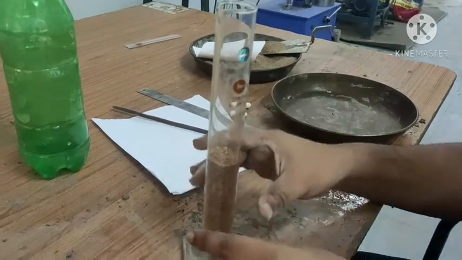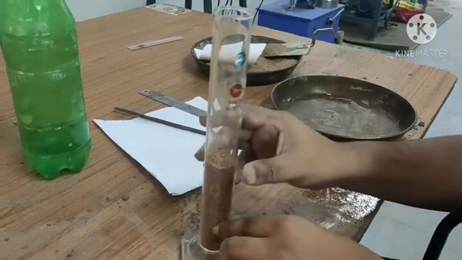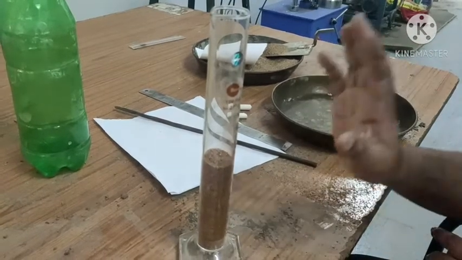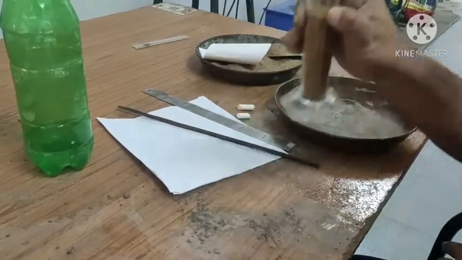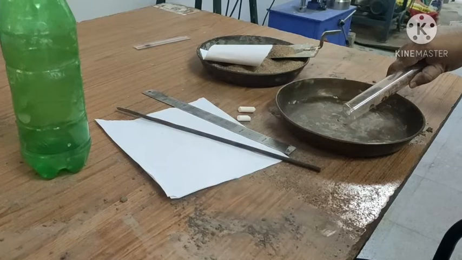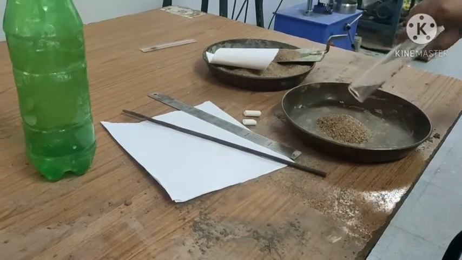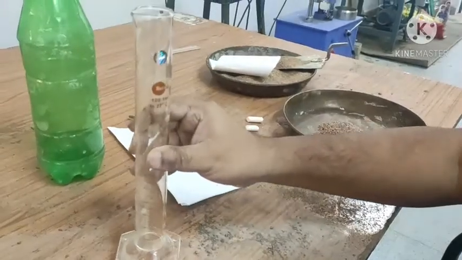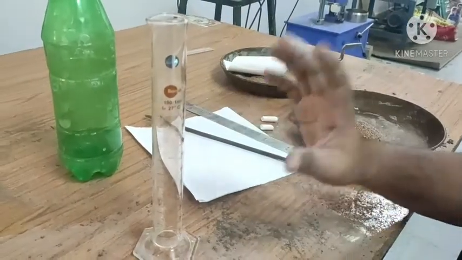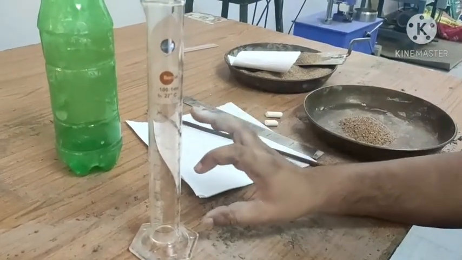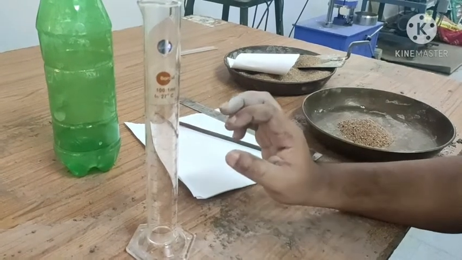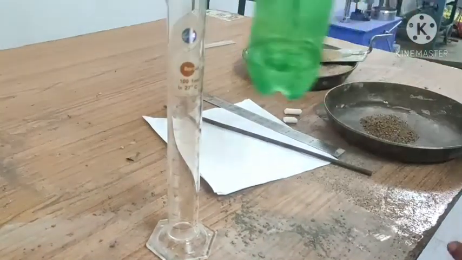Now we will shift this amount of dry sand to a pot in such a way that no sand is lost. Let me shift it. We have to shift it carefully. Then we will fill this cylinder up to half with water. Let me fill it.